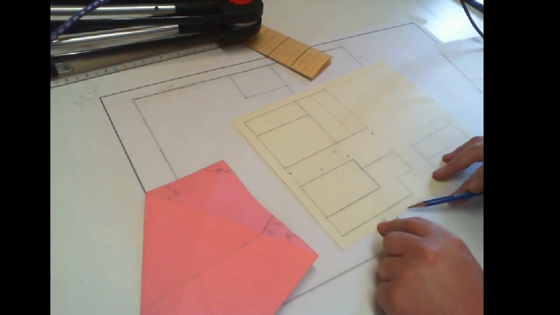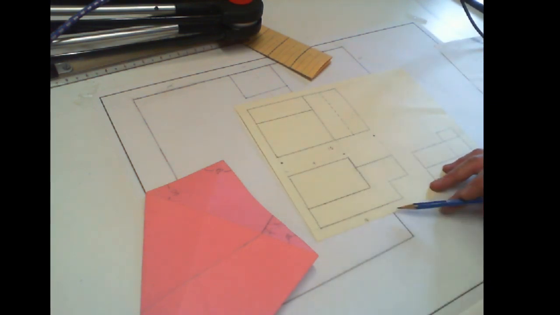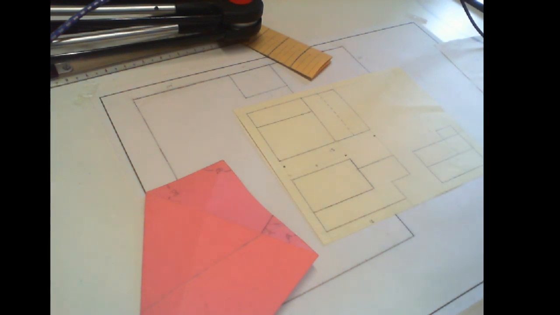So another good place for this 12 unit is down here. I wish this camera would work better. Once again, help me get my subscribers so I don't have to use this lame web camera.